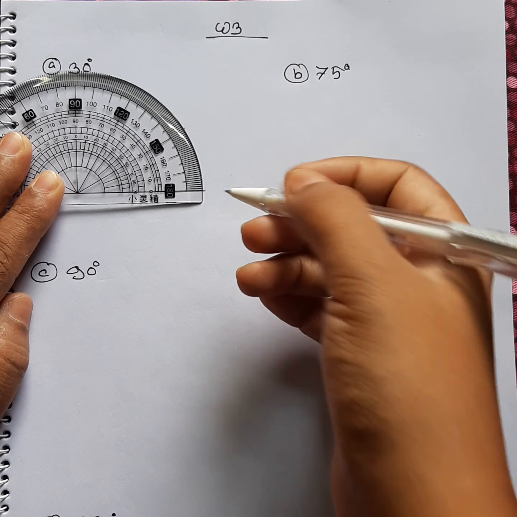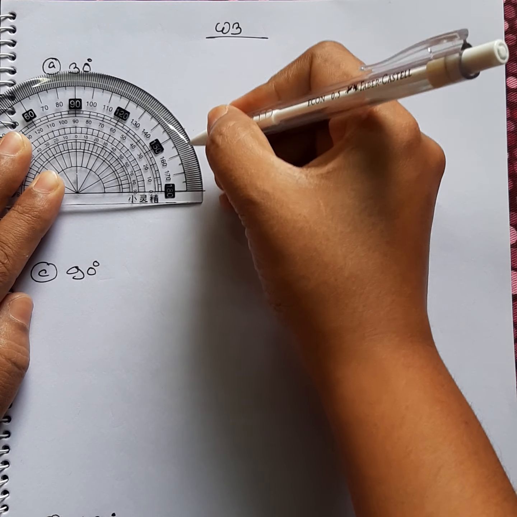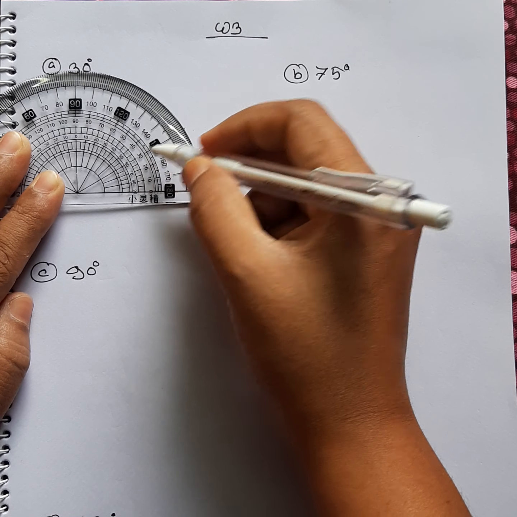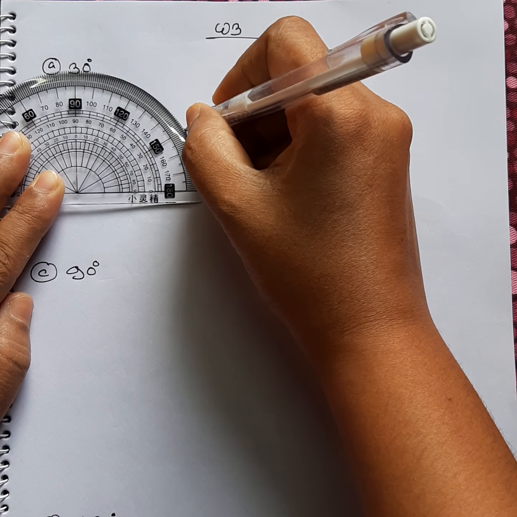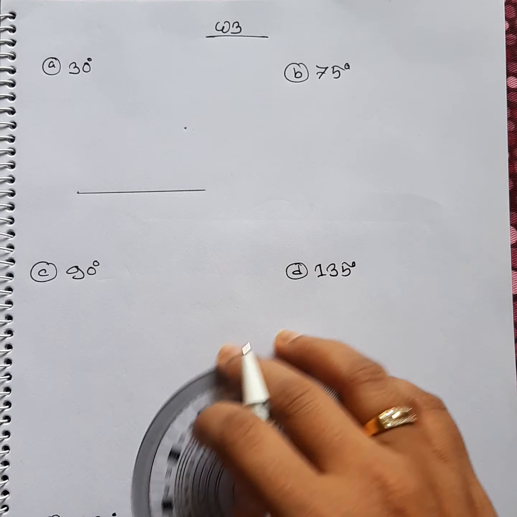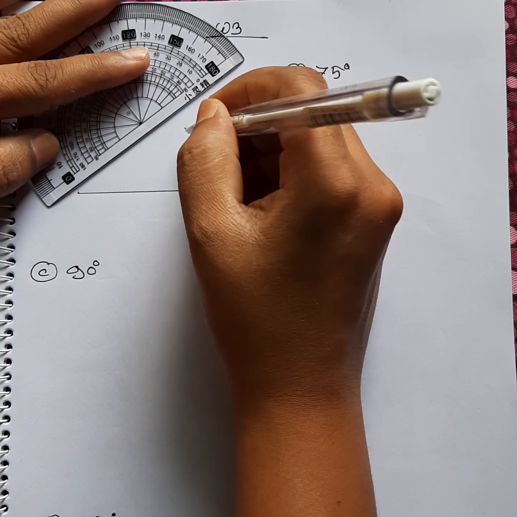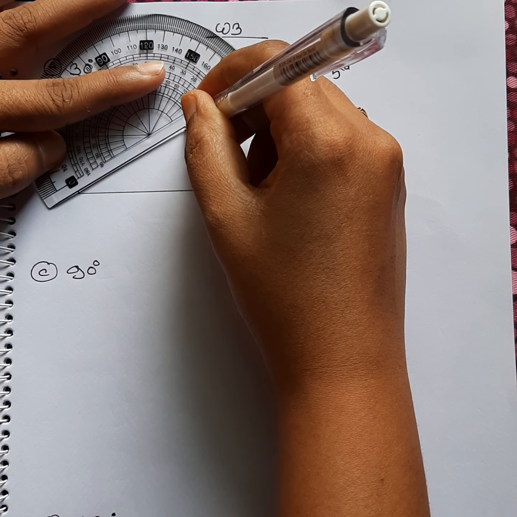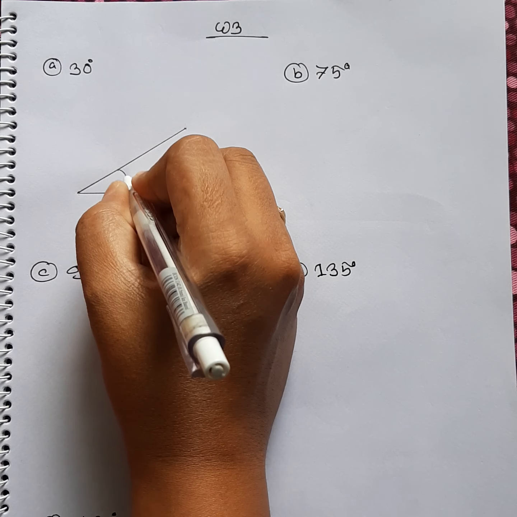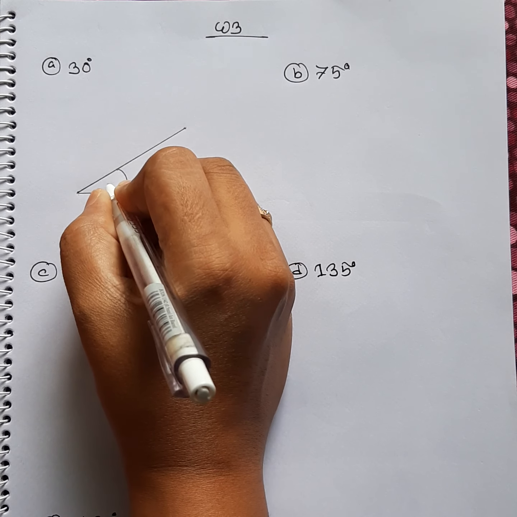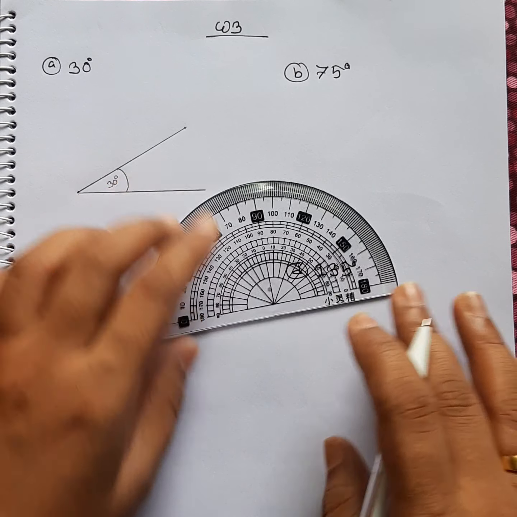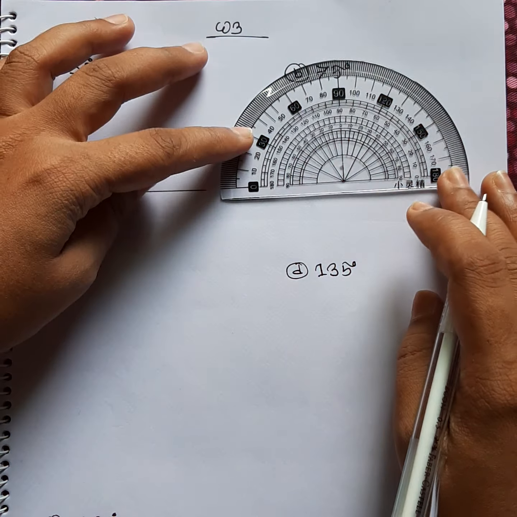You can see that I have matched both lines, and we are going to mark the point at 30, like 10, 20, and this is my 30. I'm going to mark it over here. Now let's join that line and our vertex. This is our 30-degree angle.